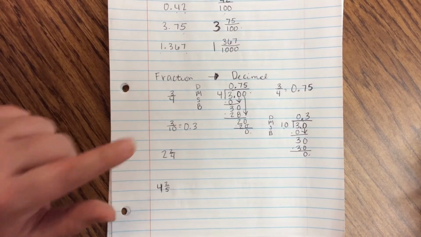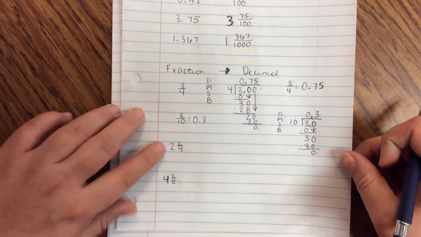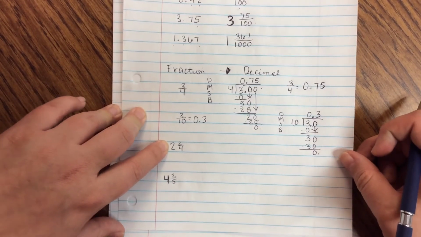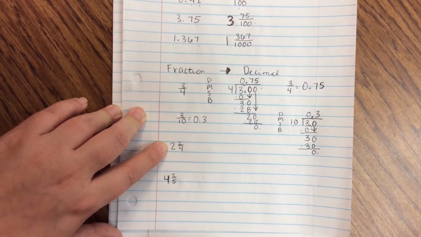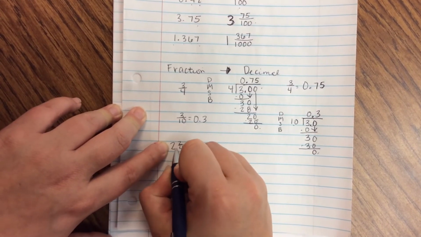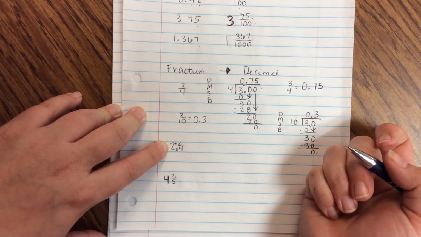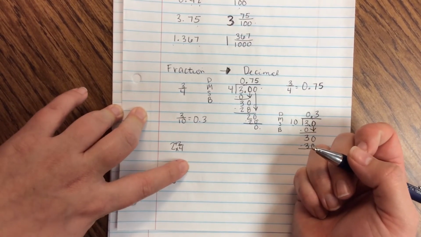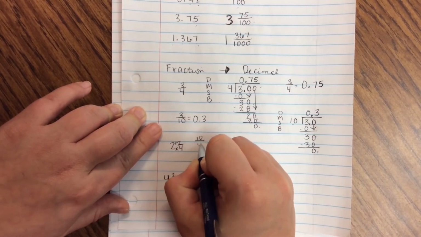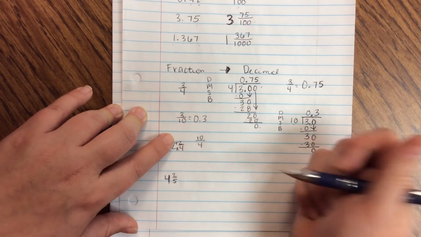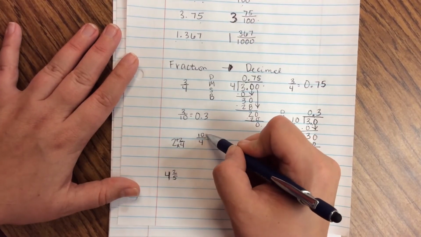All right, now let's look at what we do with a mixed number. When I have a mixed number and I want to change it to a decimal, I must first go from a mixed number to an improper fraction. Remember, to do that, I multiply my whole number times my denominator and add it to my numerator. 2 times 4 is 8, plus 2 is 10. So I have 10 over 4.